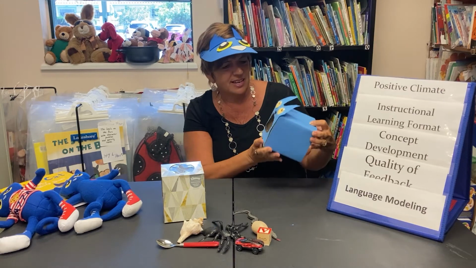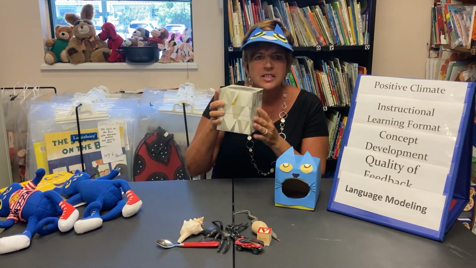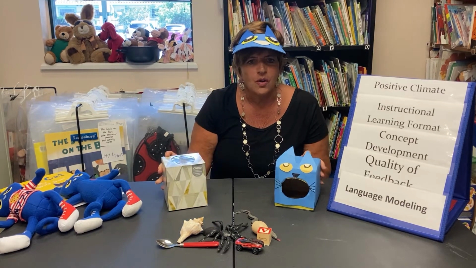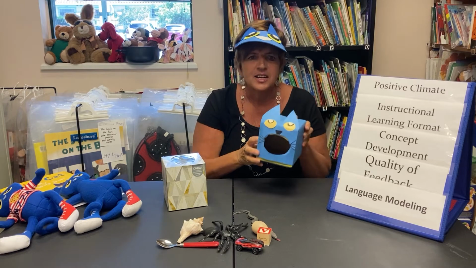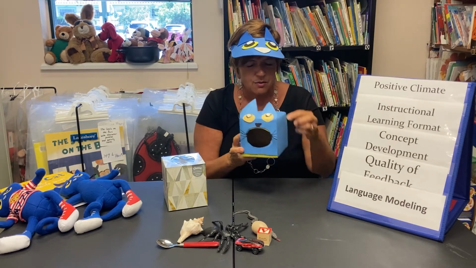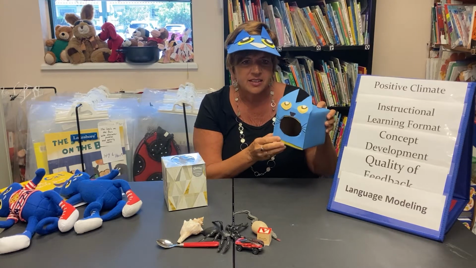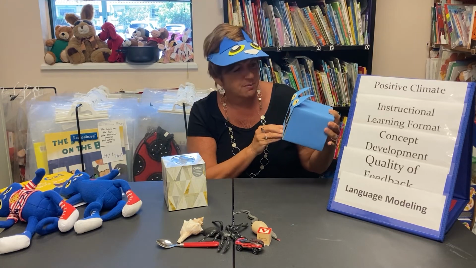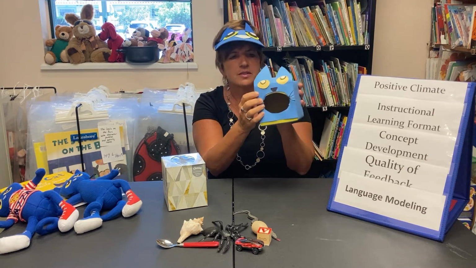This is our Pete the Cat. Isn't he cute? He's just made out of a square tissue box. Cut a hole a little larger so your hand can go through it, like this. And then cut blue construction paper and wrap it around. I just taped it on the side. And then cut the face out of the same blue construction paper. But at the top, make sure you have 2 ears, like that.